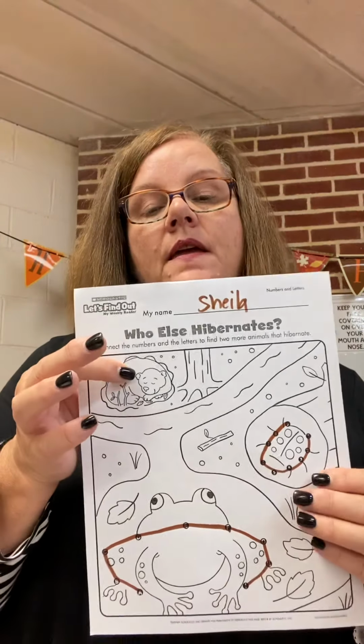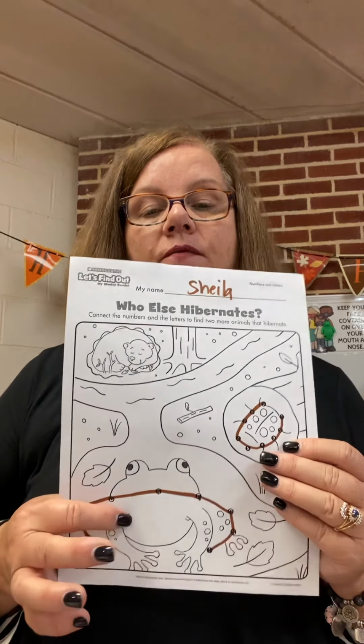So the clues to our next worksheet, we have to remember in this picture, we saw that the bear hibernates, a frog hibernates, and a ladybug hibernates. We saw so many different pictures of hibernating animals. Did you see the turtle? And remember they said the turtle gets so cold it almost freezes. Did you see in the ice and the snow? The video said that some animals go underground to hibernate.